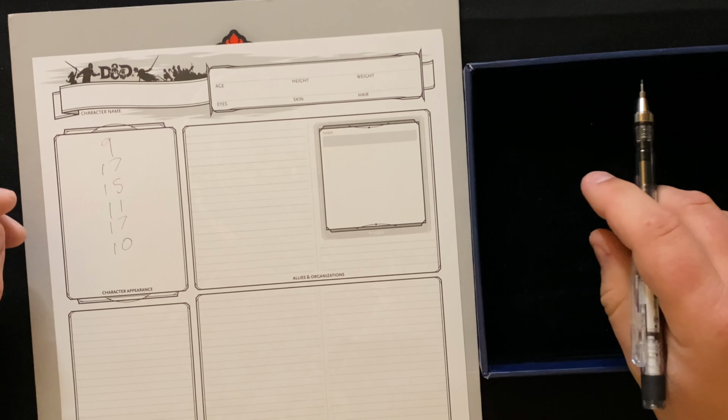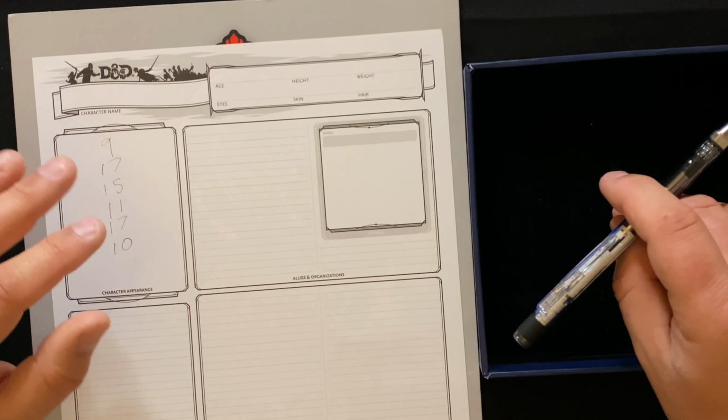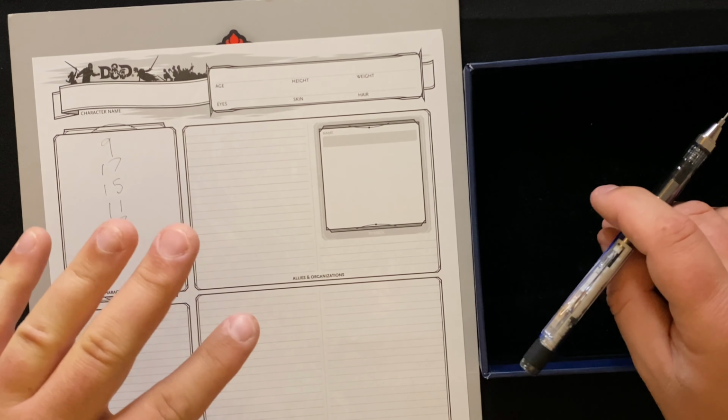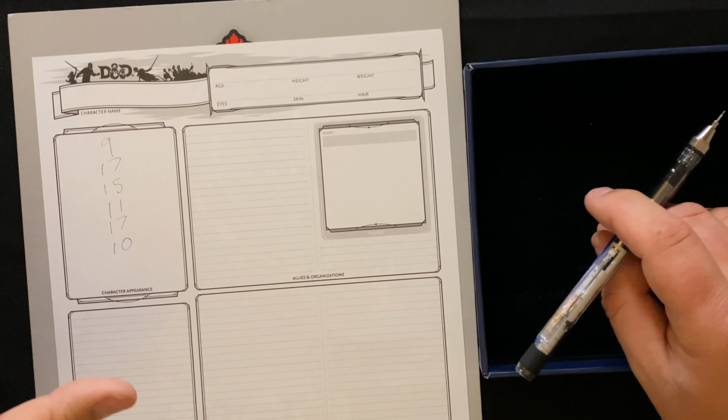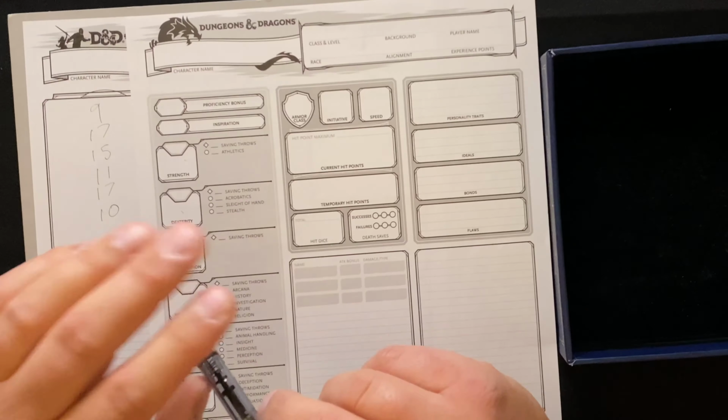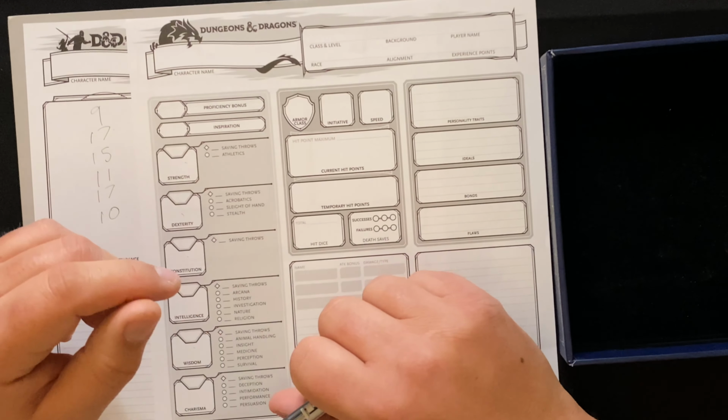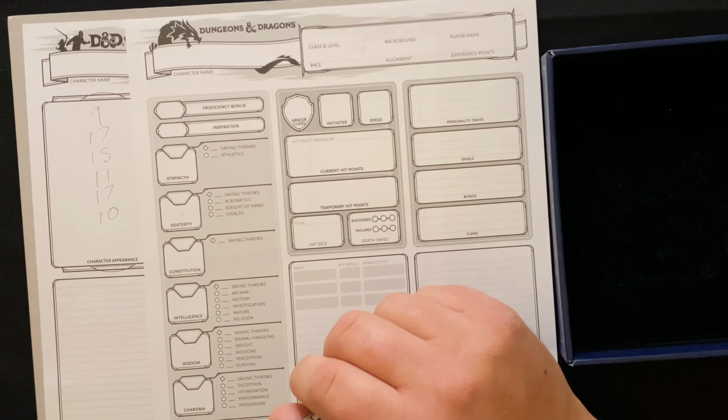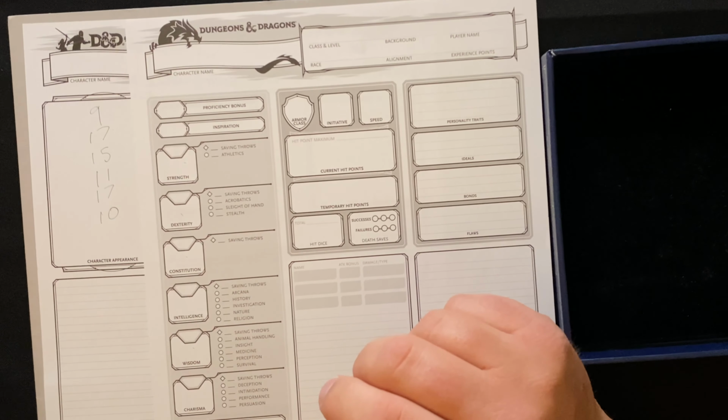Now, if you've been following along and you are a player, or if you're a dungeon master adjudicating this process with your players, now that you've got your 6 numbers, we've now got to decide what race our character is going to be and what class they're going to be. So in the next video, we're going to go through that.